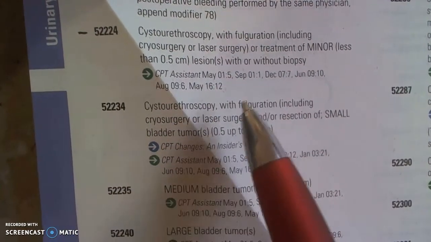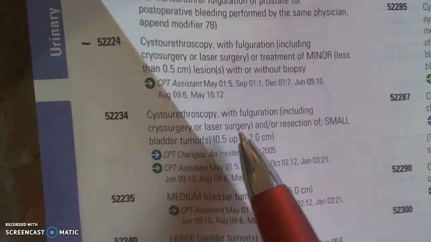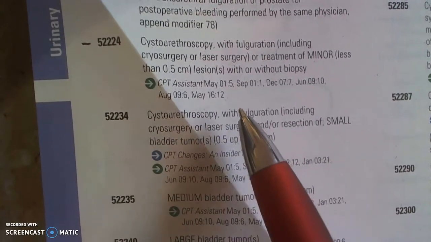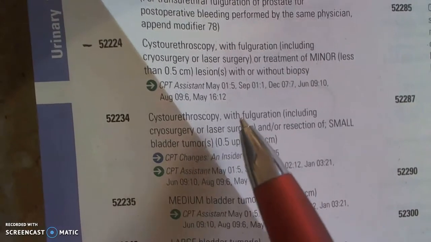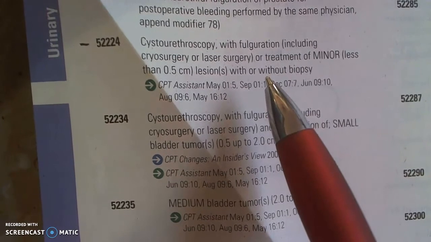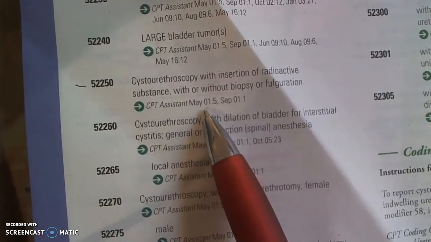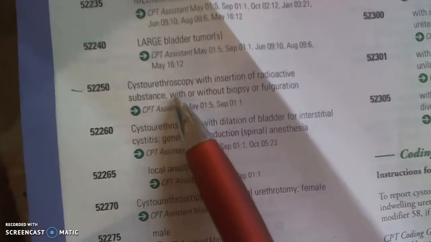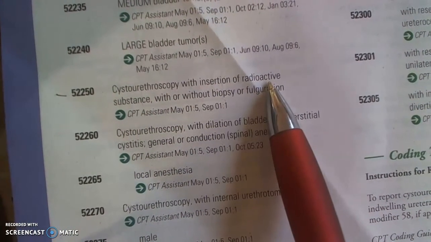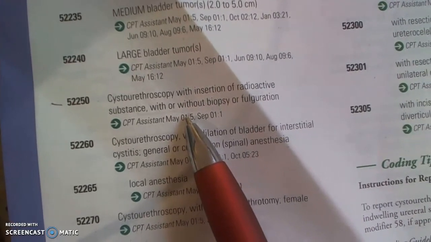Now remember, we have none of that information given to me in my scenario. You can go back and read the scenario and see that we don't have any such documentation in our scenario. So I cannot code from here because it doesn't match my scenario at all. There was another code, 52250, which is the same thing. It says cystourethroscopy with insertion of radioactive substance. I don't have that in my record, so I cannot code from here.